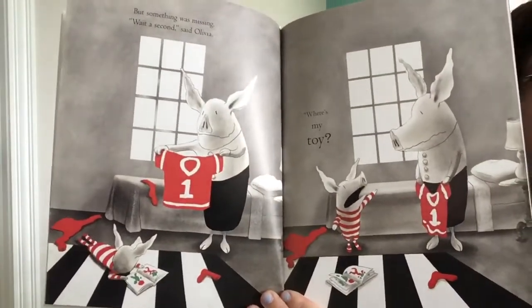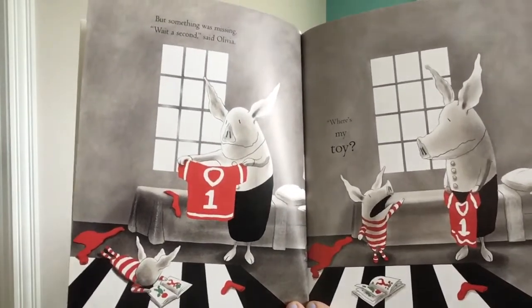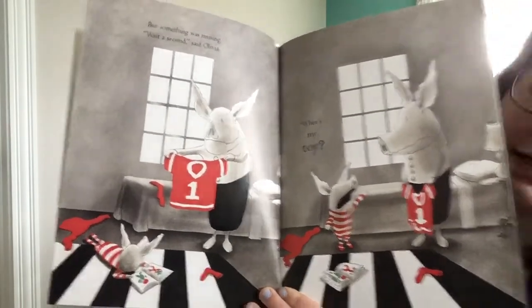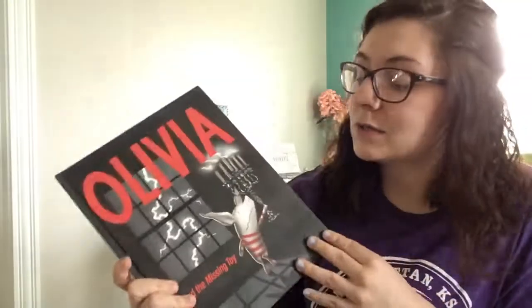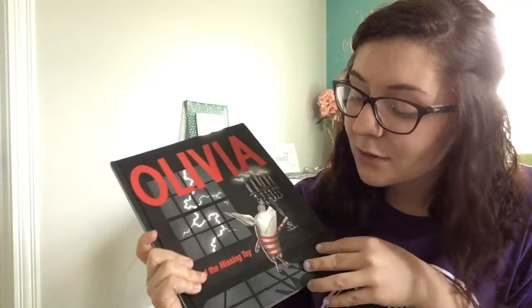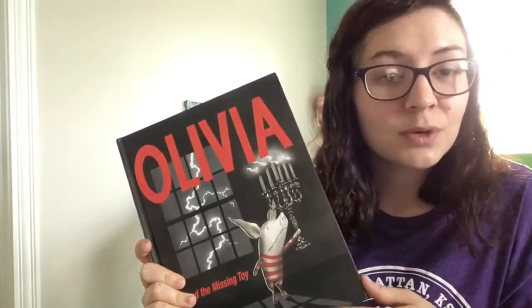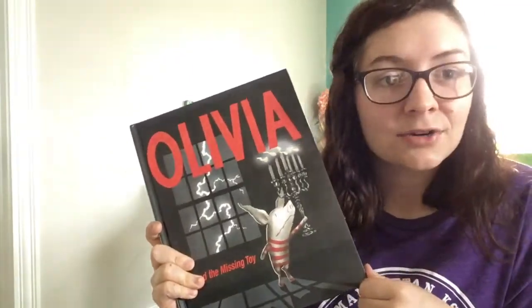what's missing? You're right, the toy and Perry, they're both missing. So that's kind of what foreshadowing is. Foreshadowing is where there's something in the beginning of the book that kind of hints at the reader that something's going to happen later on in the book.